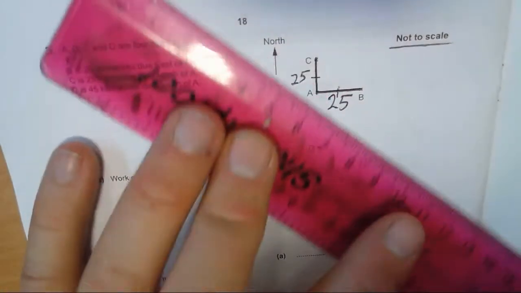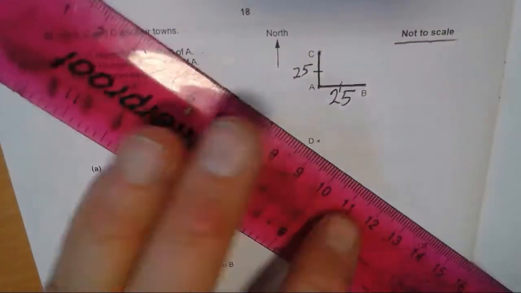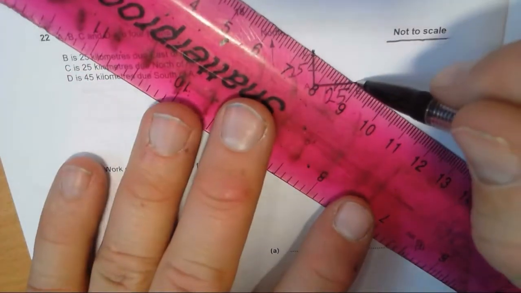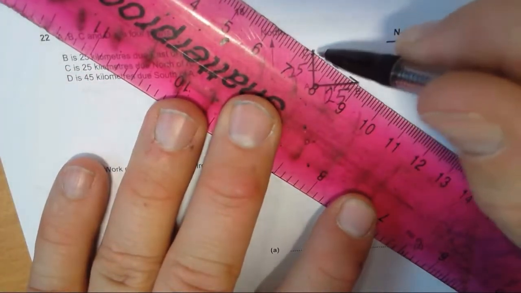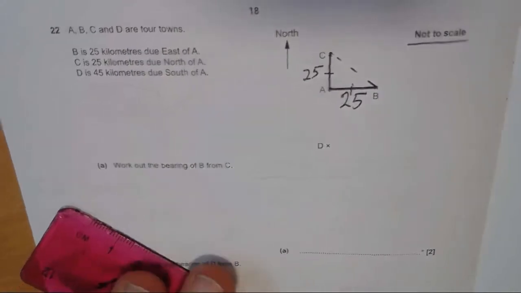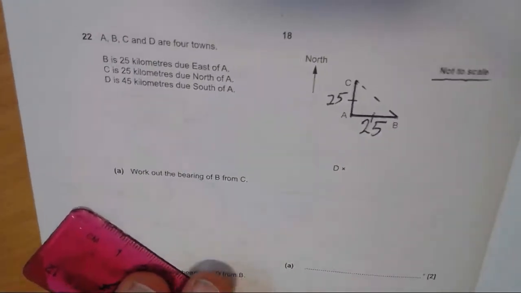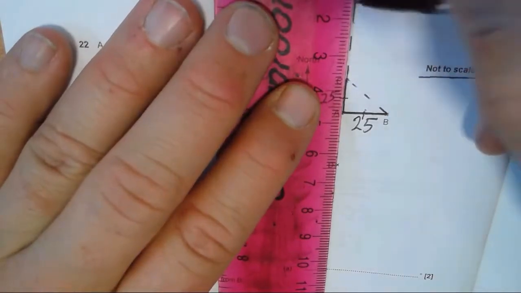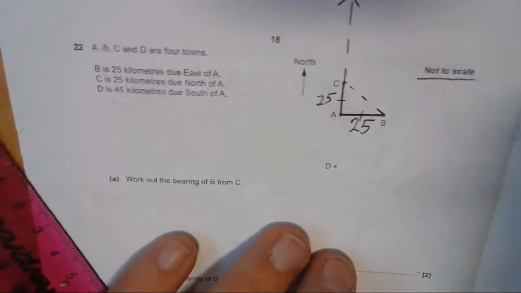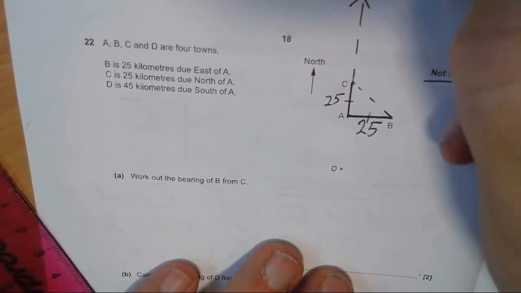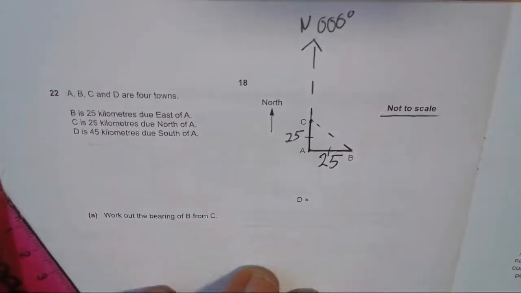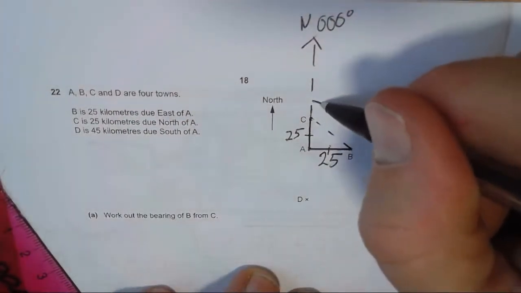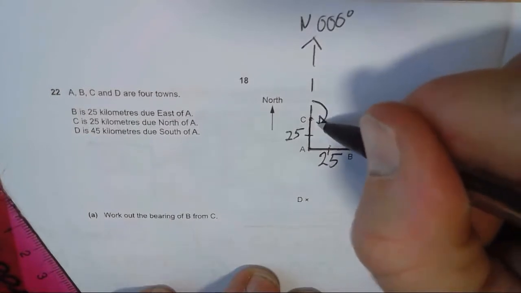Because I need to work out the bearing of B from C, I need to work out this as a bearing. Now, when I'm working out a bearing, you're going to measure clockwise from north. So if I put my north line in, north is 0, isn't it? North is a bearing of 0 degrees. And I want to find out that bit.